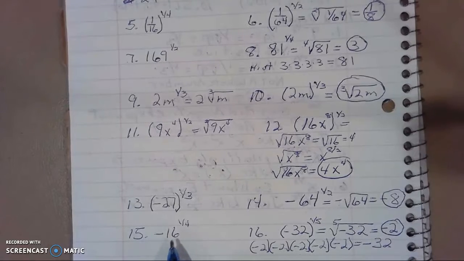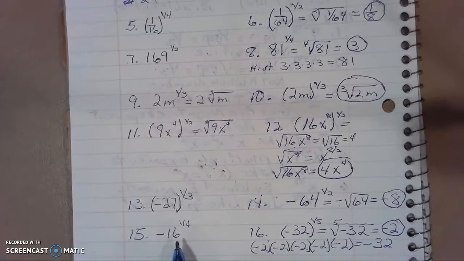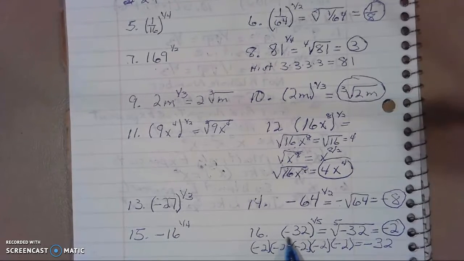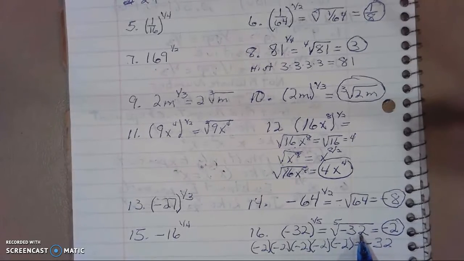15, on this one, no parentheses, so the negative would not be in the radical. The 16 would be in the radical, and it would be the 4th root of 16. 16, you've got parentheses, so the negative 32 is inside the radical. 5th root of negative 32 is negative 2, because I show as it works out here.